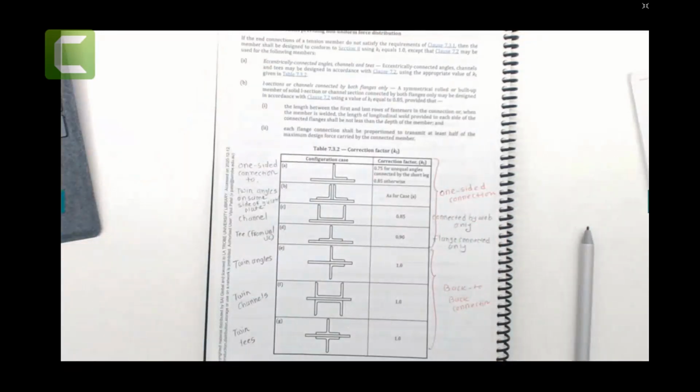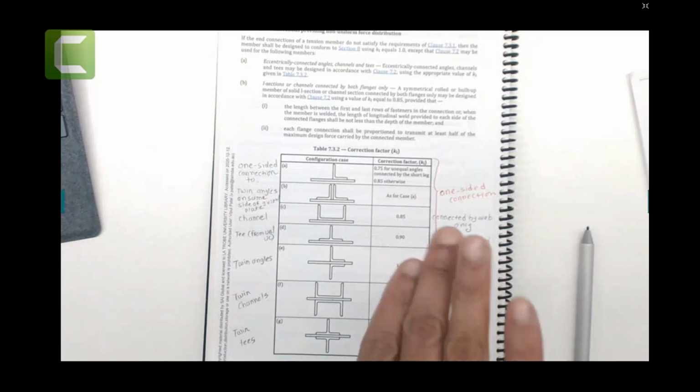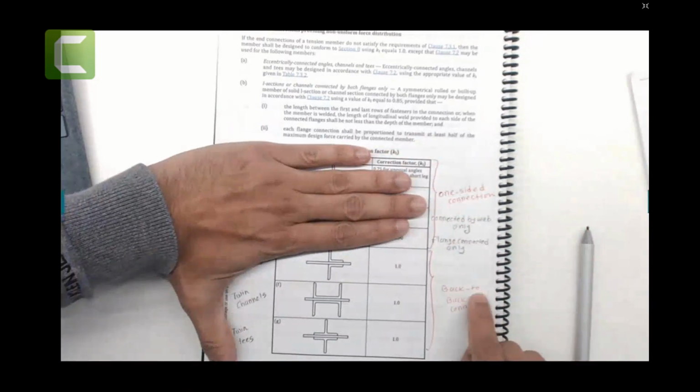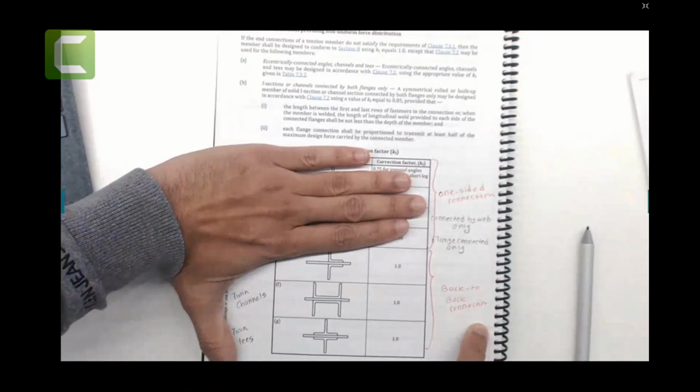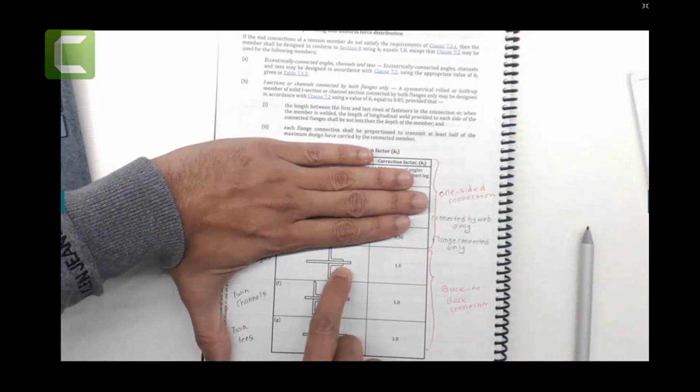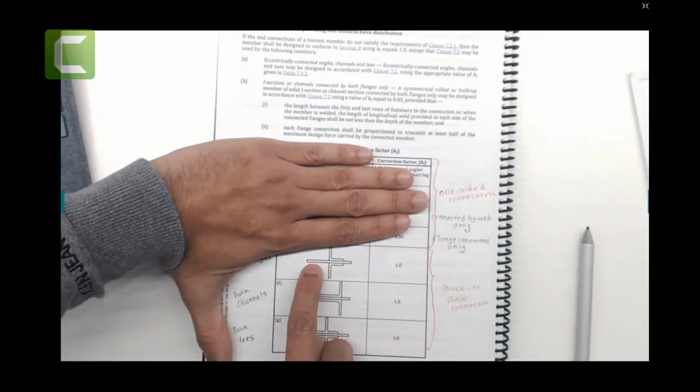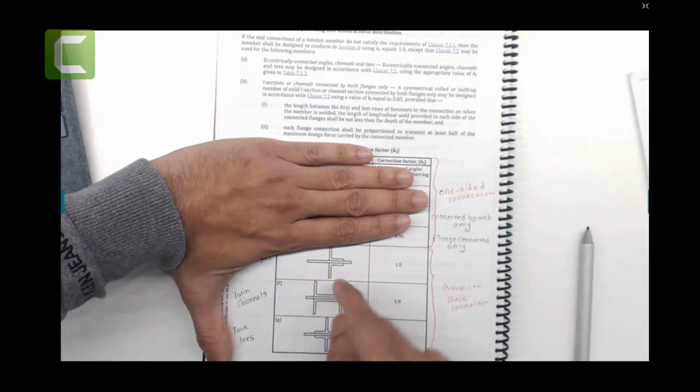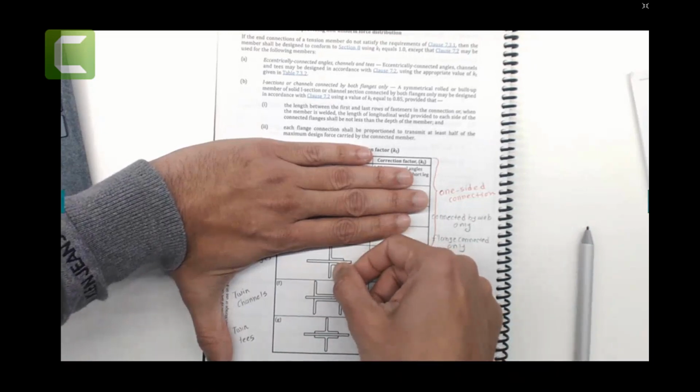So I will look at 2 zones. I don't look at the whole table straight away, because you need to divide it into 2 parts. So what is this zone? It is called back-to-back connections. Let's say this is a plate, meaning this is a plate that you're not designing. This plate is there, a solid plate. You are designing these 2 members.